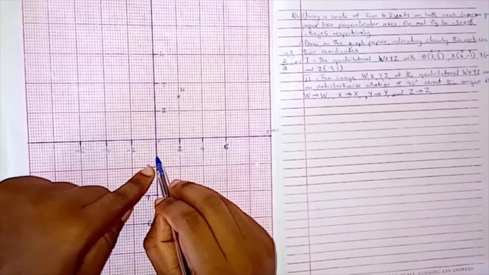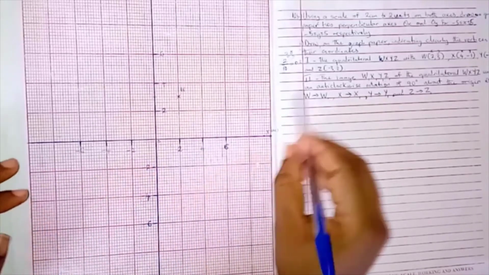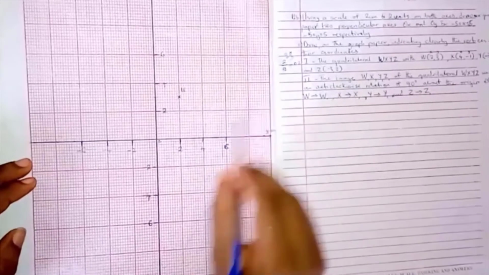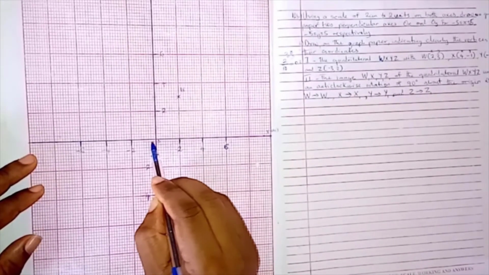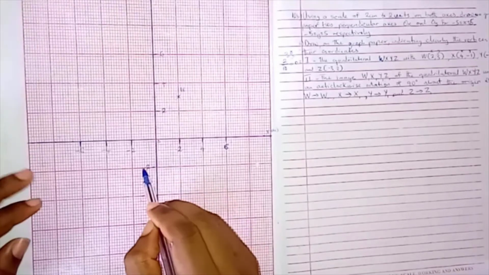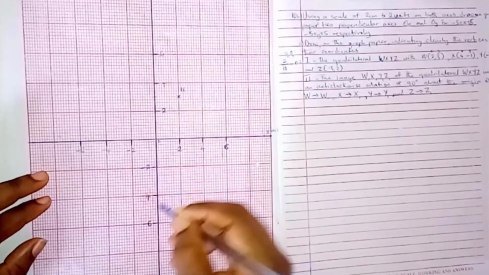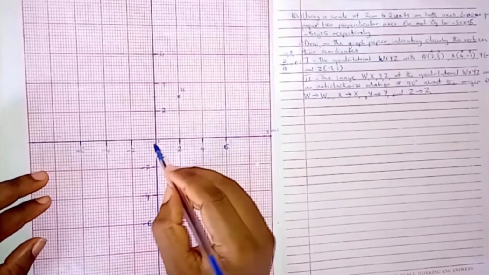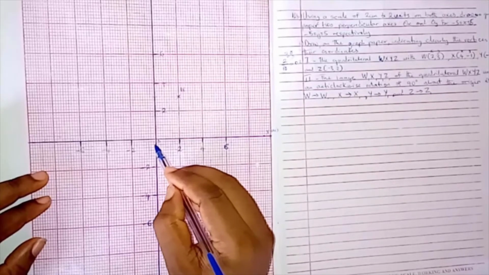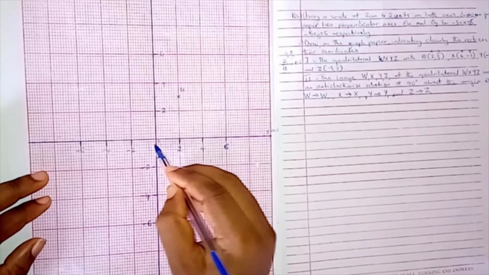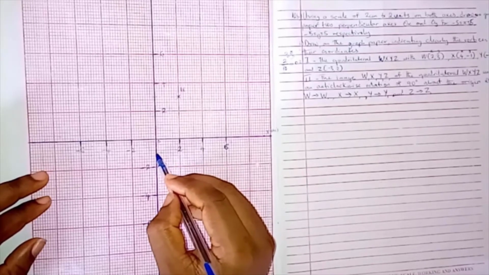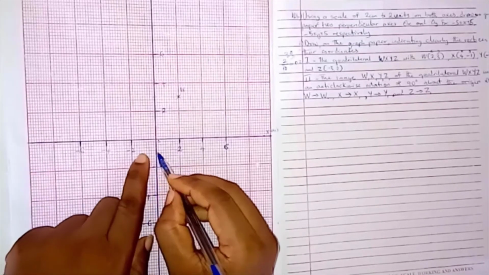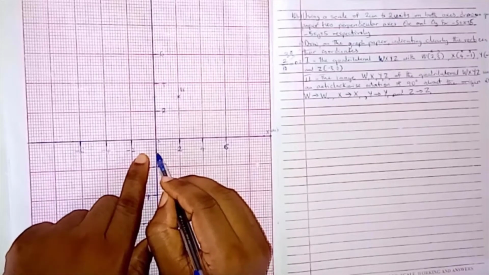So how do we get minus 1 from here? Remember, each of our values is 0.2. That's minus 0.2 plus minus 0.2. This is the negative side of Y. So we have 0.2 here, 0.2 plus another 0.2. We have 0.4, 0.6, 0.8, and definitely we have 1 here. So this is the point value for 1.